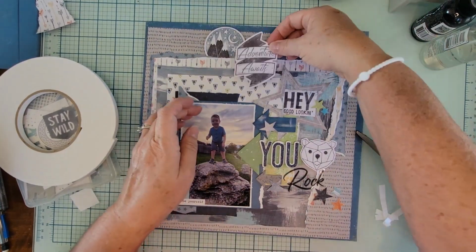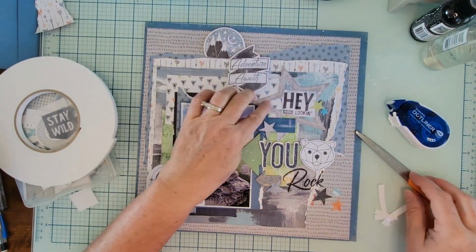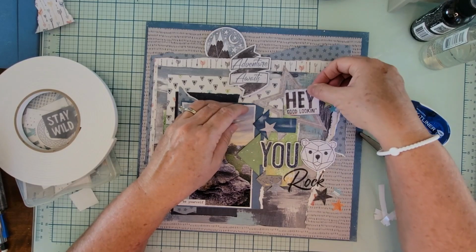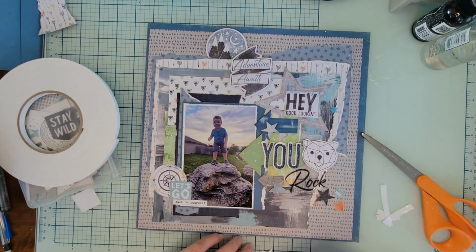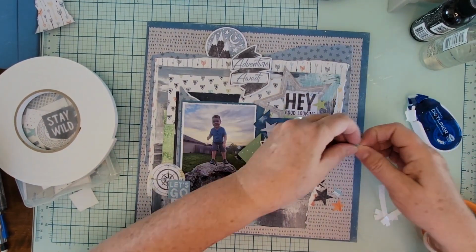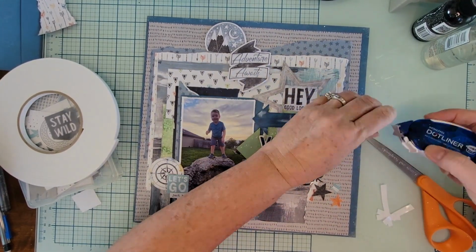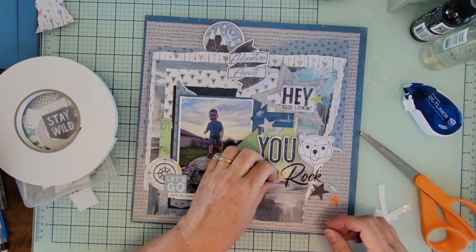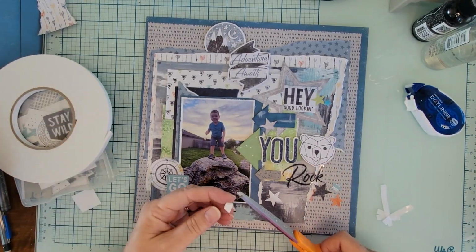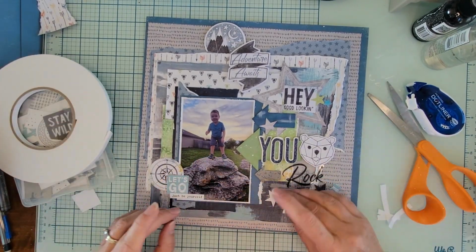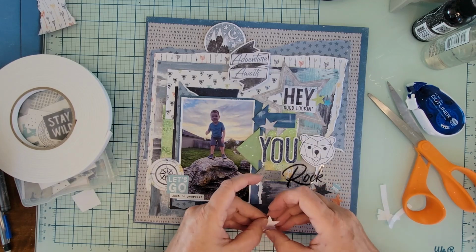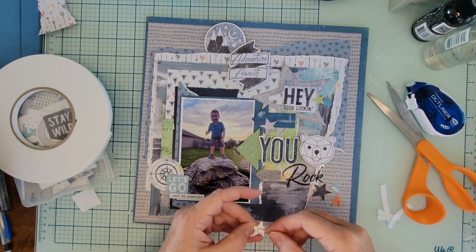I think I had to come back during her super short second nap and finish it up, but I think I got most of it done during her first nap. So loving just getting it stuck down. I have the little stars. A few of them are popped up, but most of them are flat.